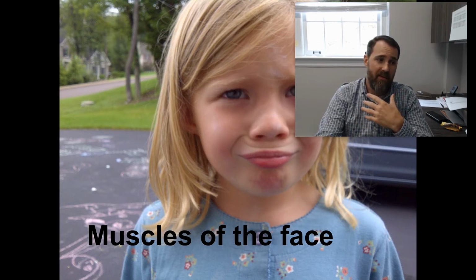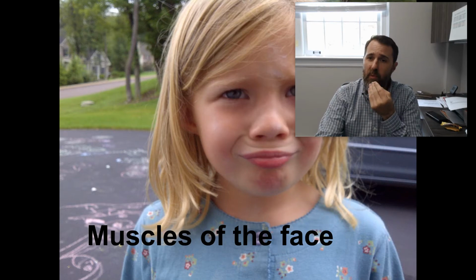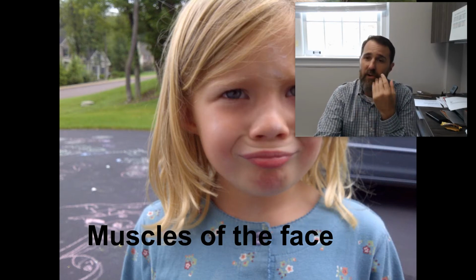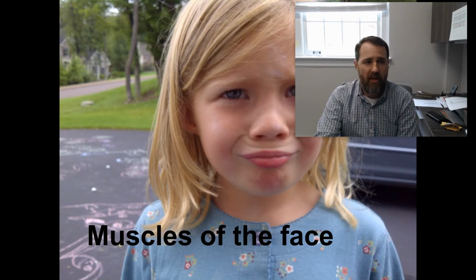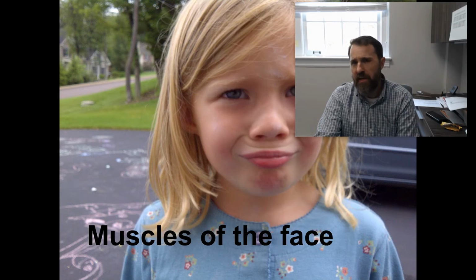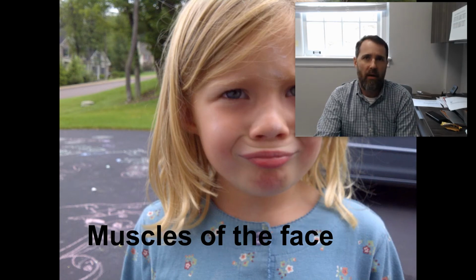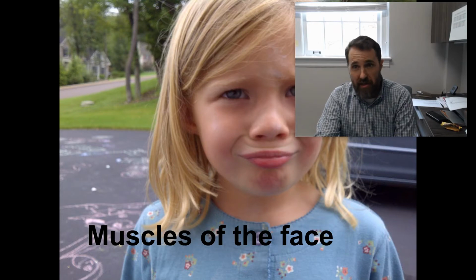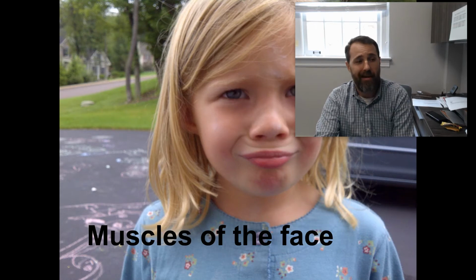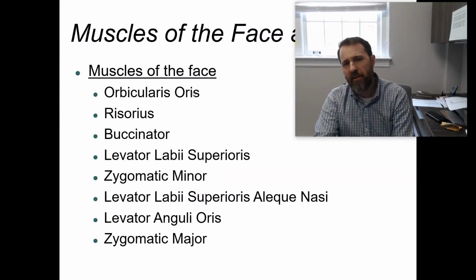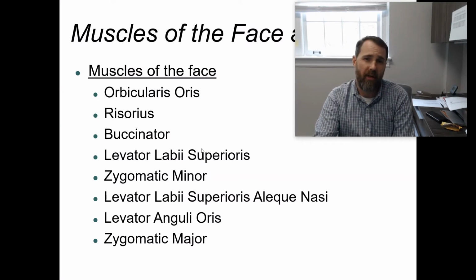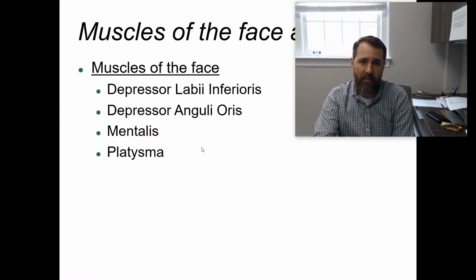And also the muscles of the face, the muscles of the lips. This is important for how we are able to chew food without that food falling out at the front of our mouths. So these muscles, they're important to the understanding of chewing, handling your food, facial expression for communication, as well as using your lips as mobile articulators for speech. And here is the list of muscles we're going to cover, muscles of the face.